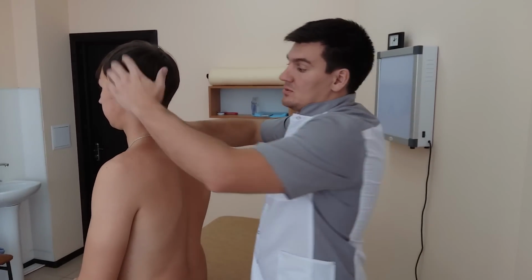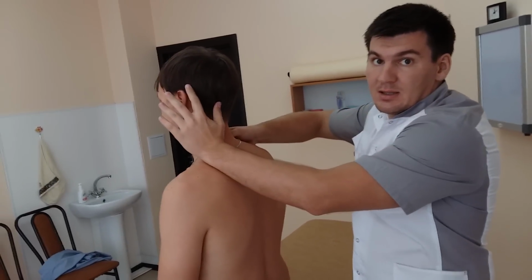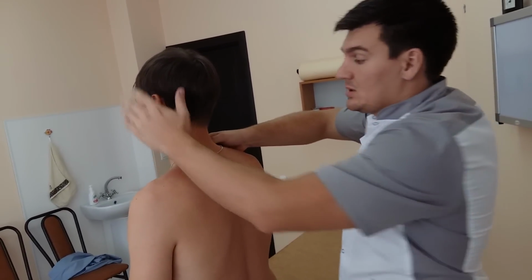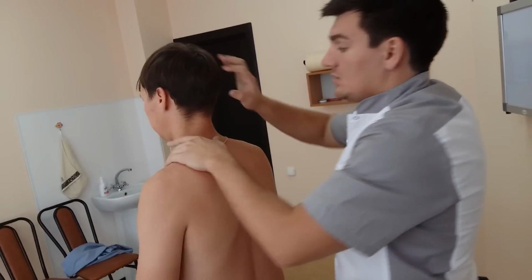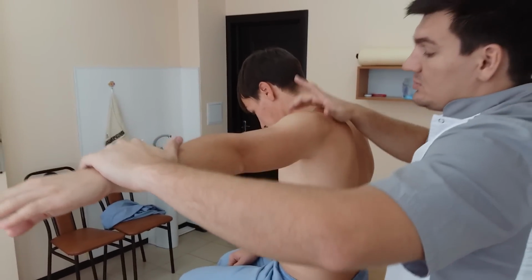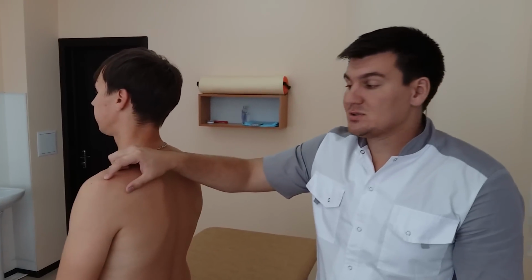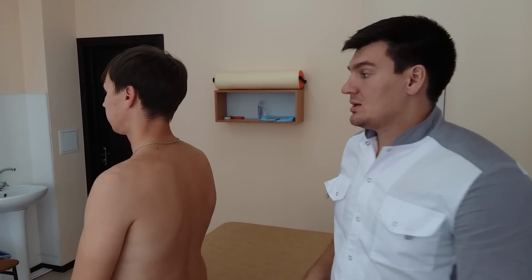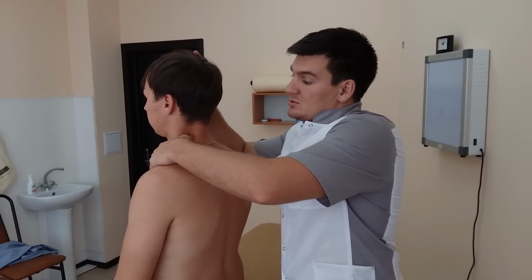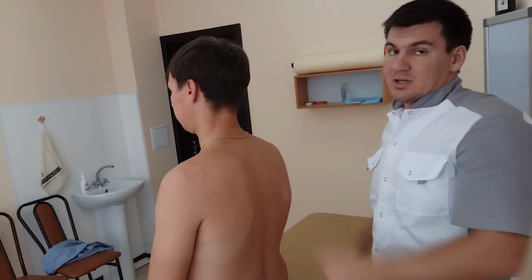And if we do it in the other direction, bend his neck, push up, we have an increase of the weakness. And now we know that we should do the manipulation to the right side.